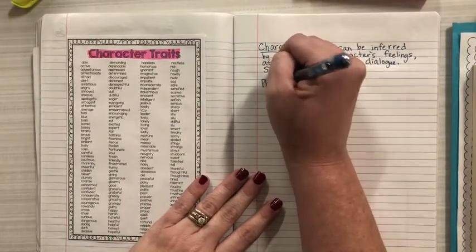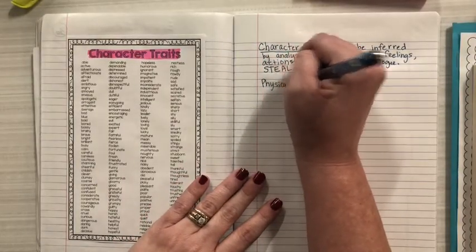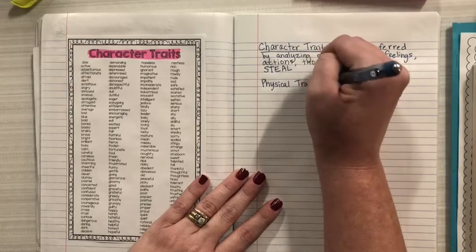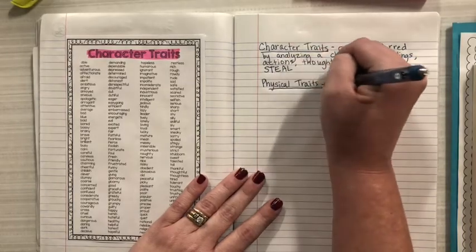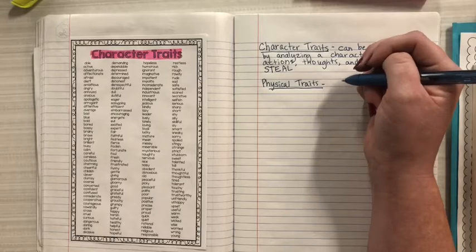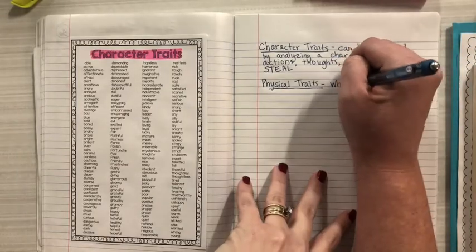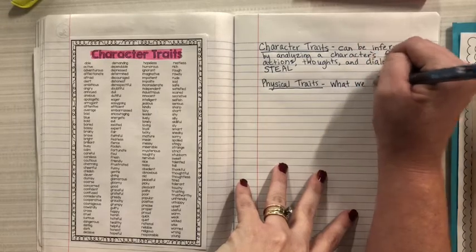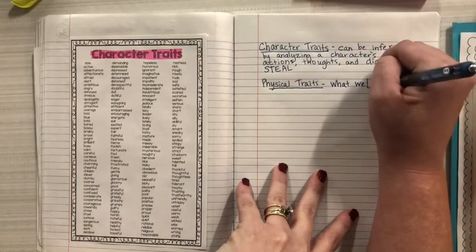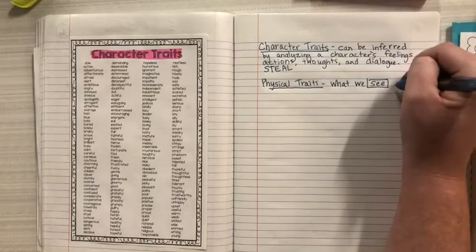So we're going to write physical traits. So character traits are what they think and what they do, so dialogue and their actions. And our physical traits are what we see. I'm going to box that word. What we see on the outside.